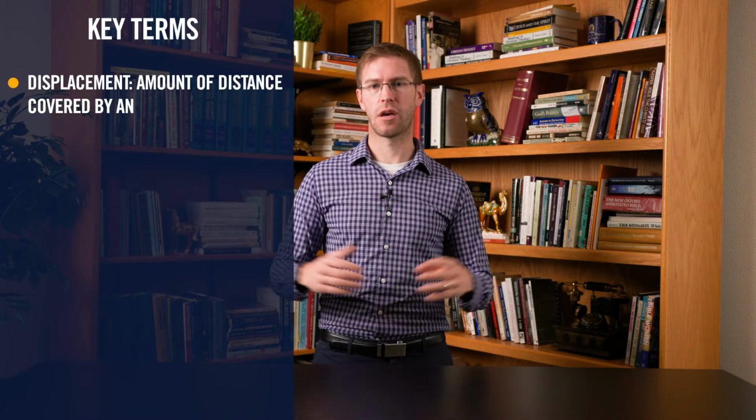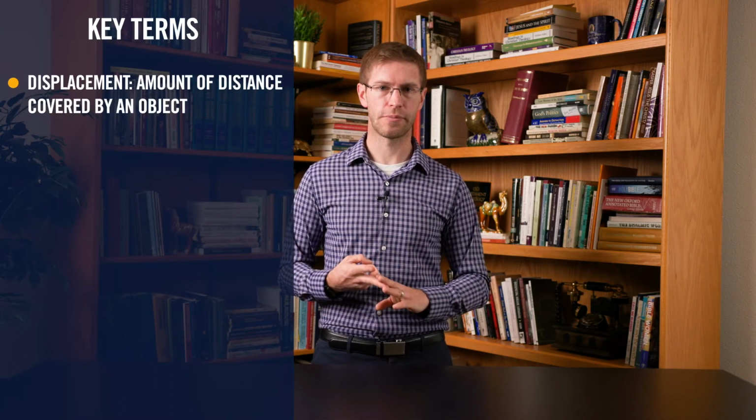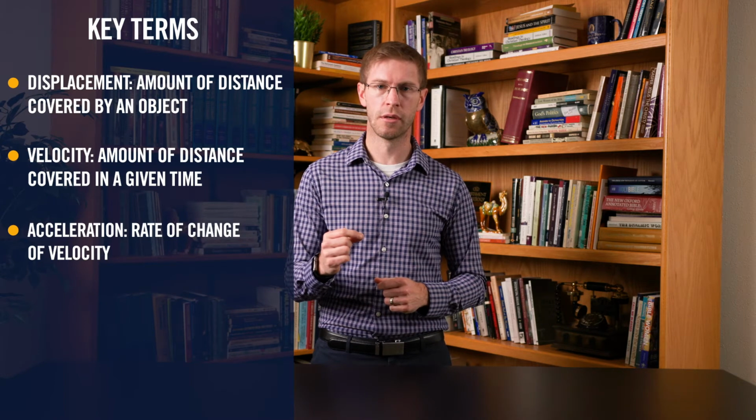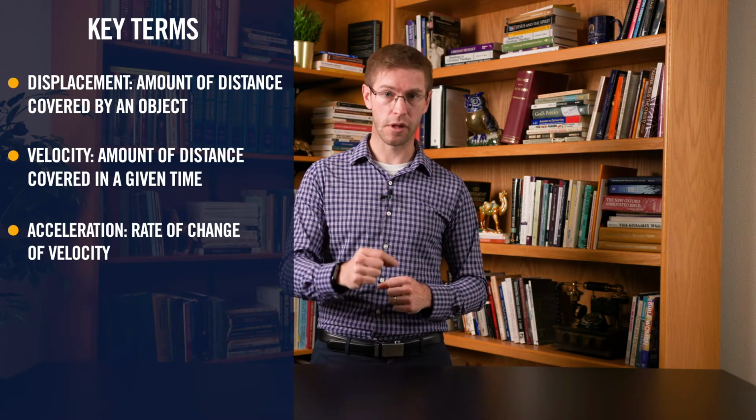So that's what this unit is all about. What is displacement? Well, it's really just the amount of distance covered by an object. What is velocity? Velocity is the rate of change of your displacement. It's the amount of distance being covered in a given period of time. What is acceleration? That's one that actually tends to confuse us quite a bit. But acceleration is the rate of change of velocity. It's how much our velocity is either increasing, decreasing, or changing direction with respect to time.